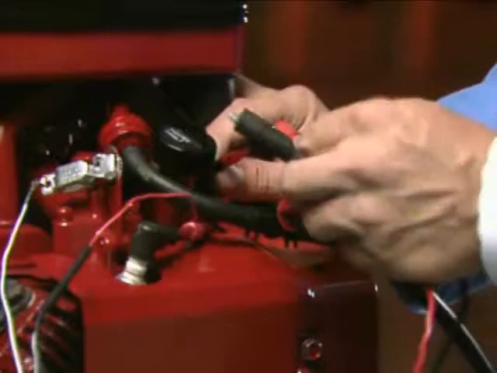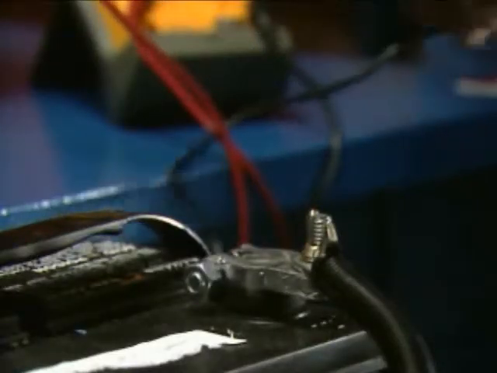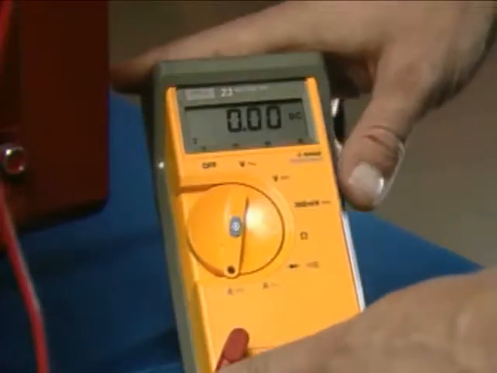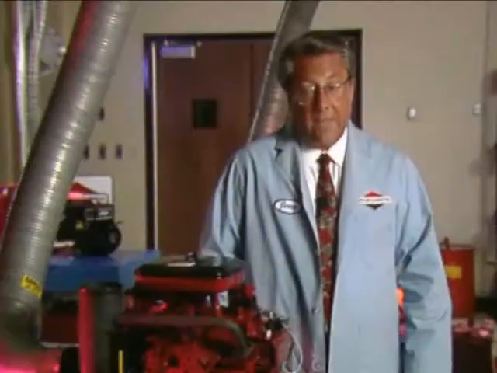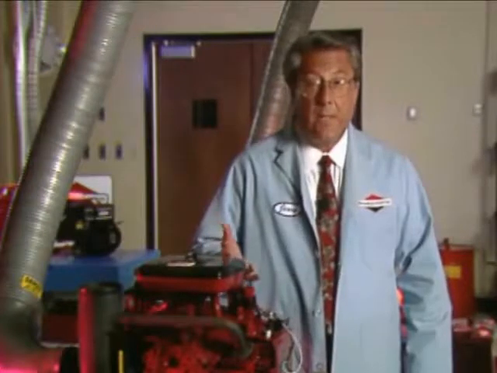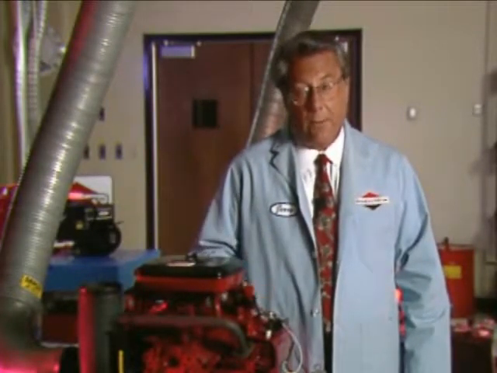Observe proper polarity when connecting the meter to the output pin of the stator harness. Connect the other test probe to the positive post of the battery and read the meter. The reading should not exceed 1 amp. If it does, the rectifier is shorted. Depending upon the type of system, you can replace just the rectifier, or you must replace the entire alternator.